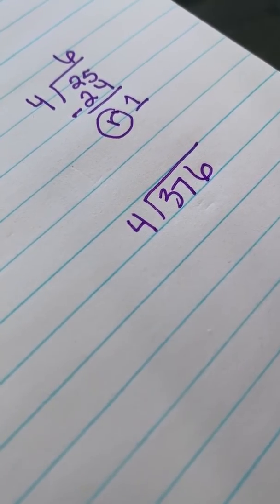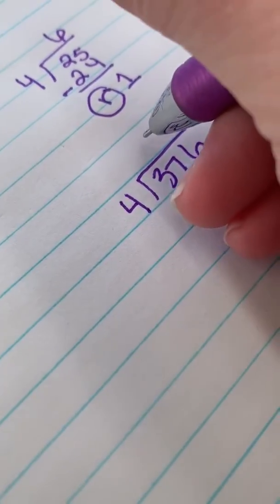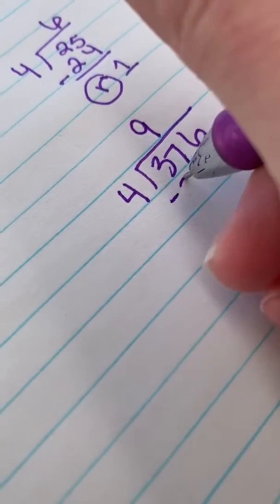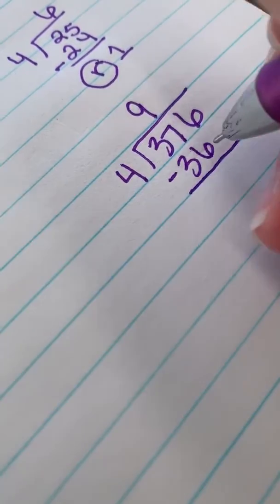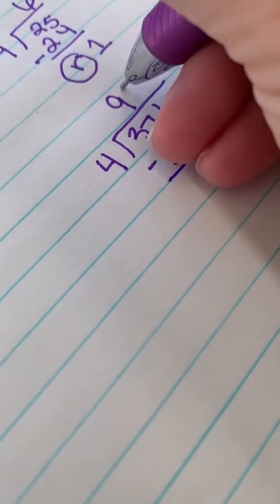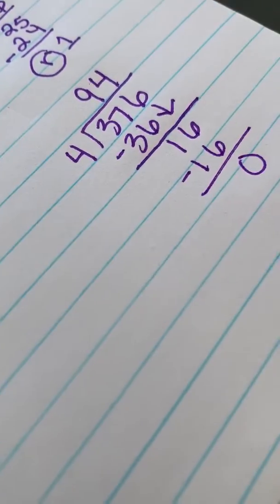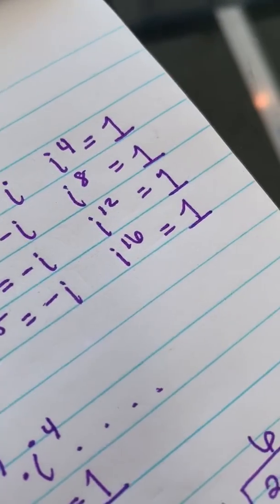All right, let's go over here, do our division. How many times does 4 go into 376? 4 times 8 is 32. 4 times 9 is 36. So we write that underneath 37. We subtract. 37 minus 36 is 1. We bring the 6 down. How many times does 4 go into 16? 4. And 4 times 4 is 16. You subtract. The remainder is 0. So that means 376 is a multiple of 4, which means our answer is just 1.